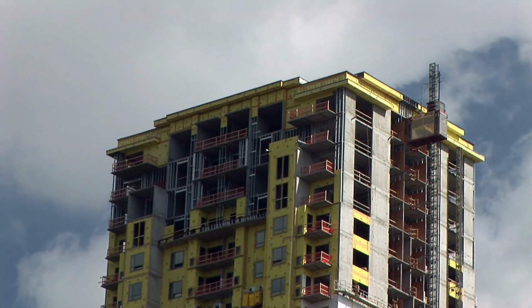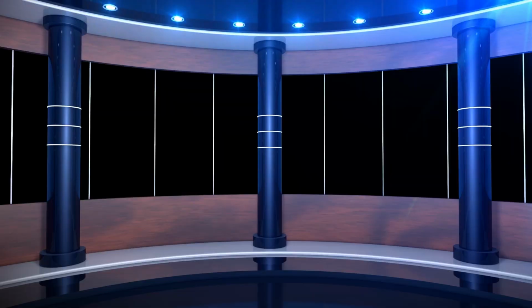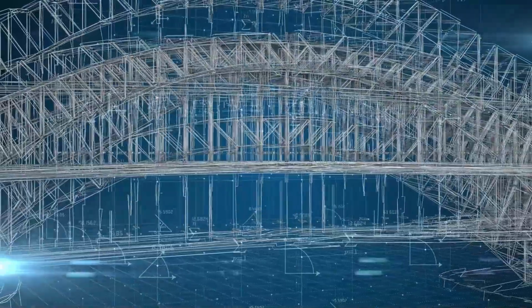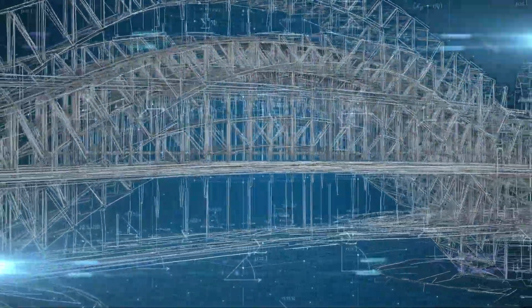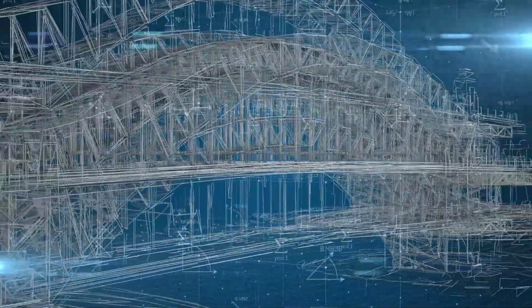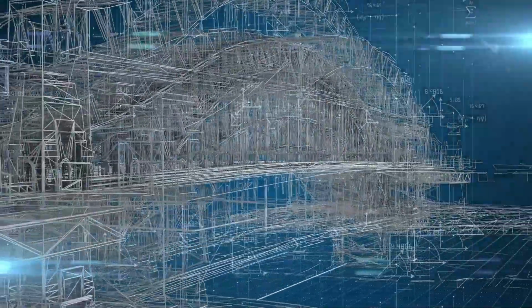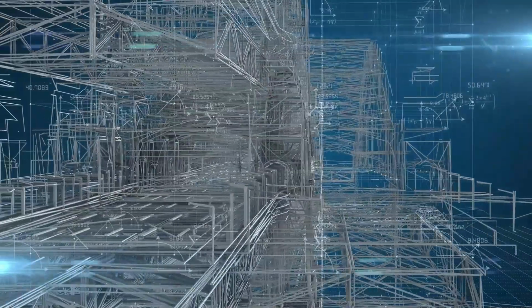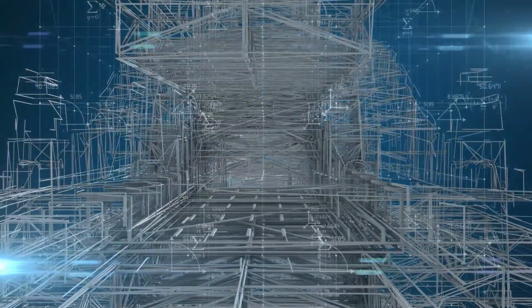This course is designed for beginners who are interested in understanding how structures behave under different loading conditions. So, let's dive right in. In our first lesson, we will discuss the importance of structural analysis in the field of civil engineering. Structural analysis allows us to understand how structures, such as buildings, bridges, and towers, respond to various forces and loads.